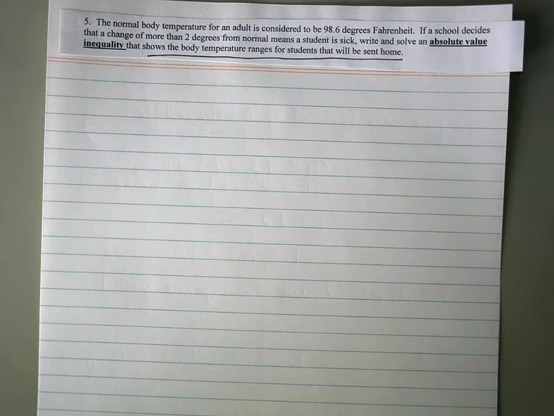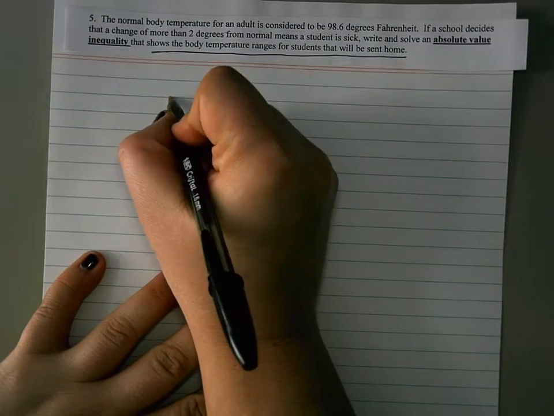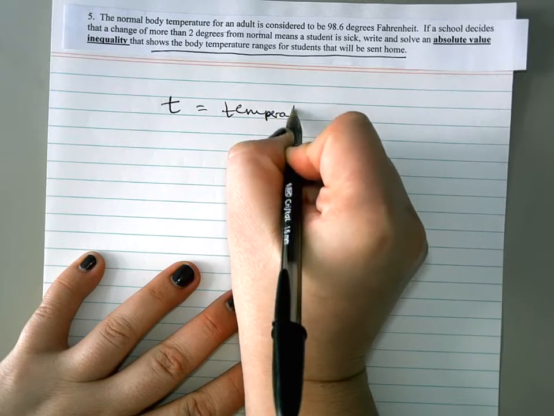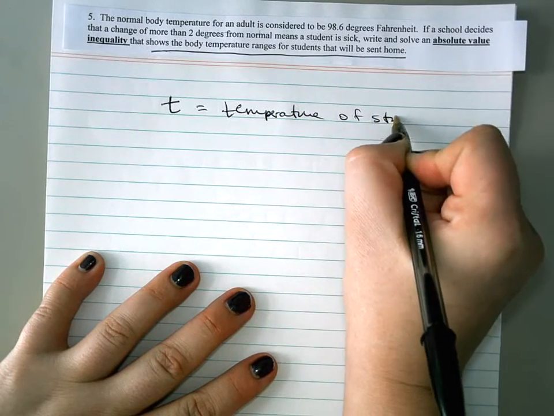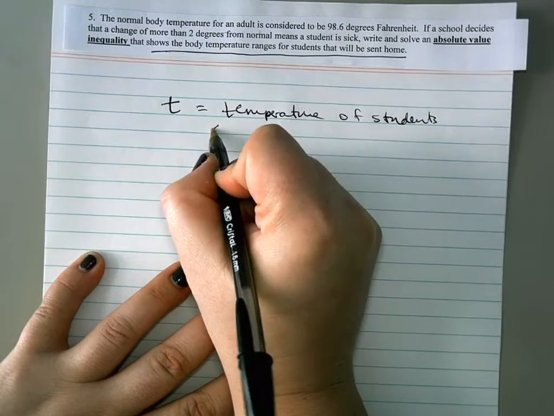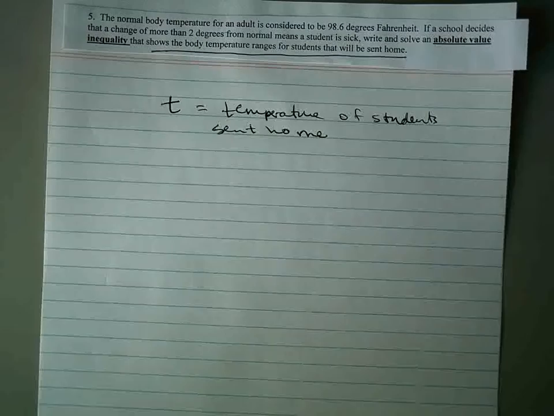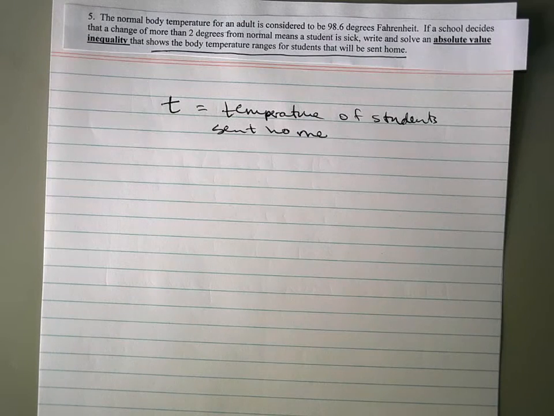This really represents our variable and is going to help me define our variable. Let's say that T represents the temperature of students sent home. I didn't write just temperature because I want my variable to be defined exactly as it's defined in the problem. I don't want it to be general, I want it to be specific for the situation.